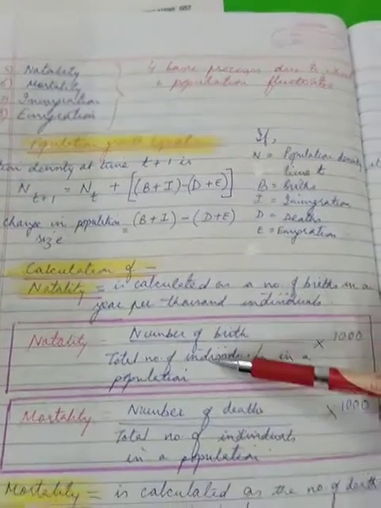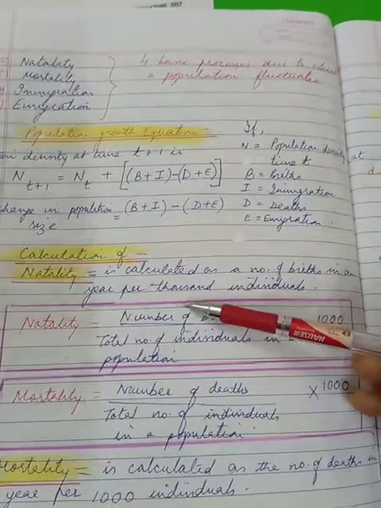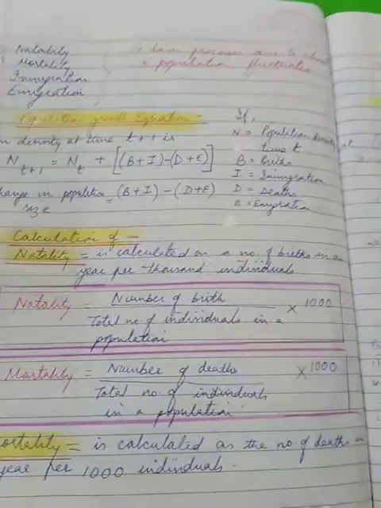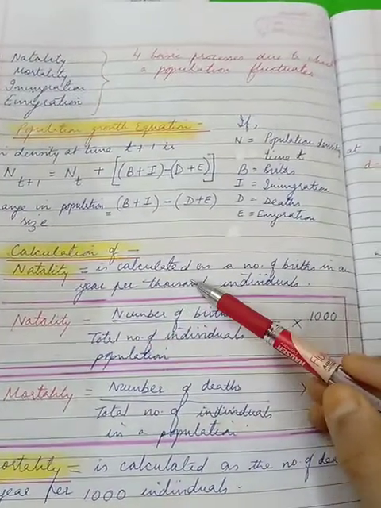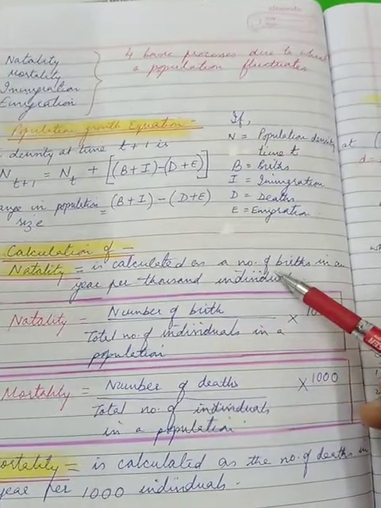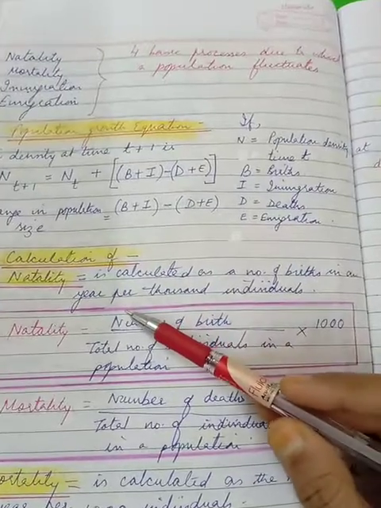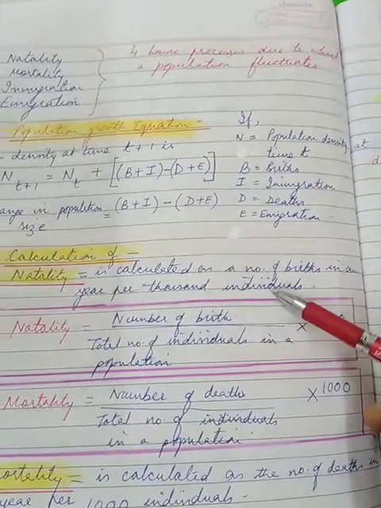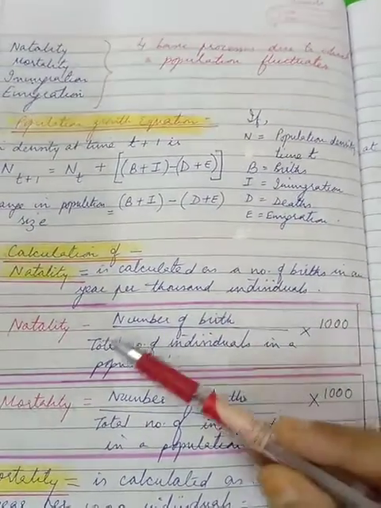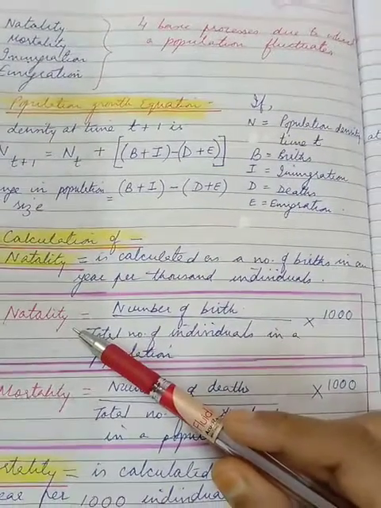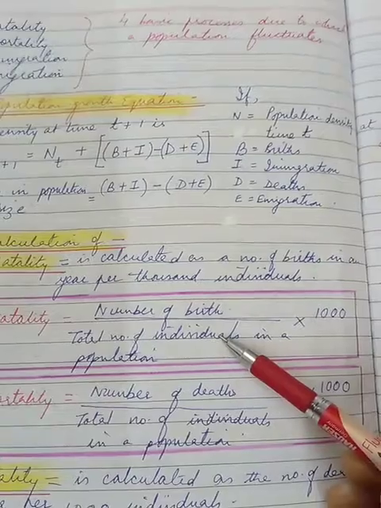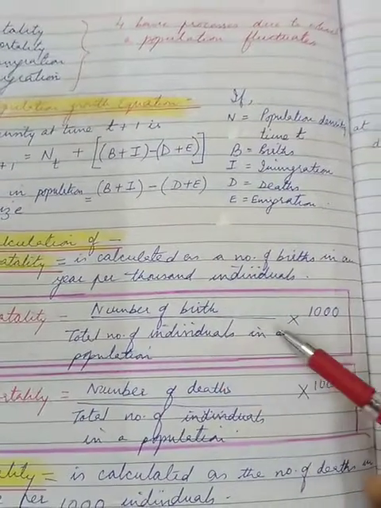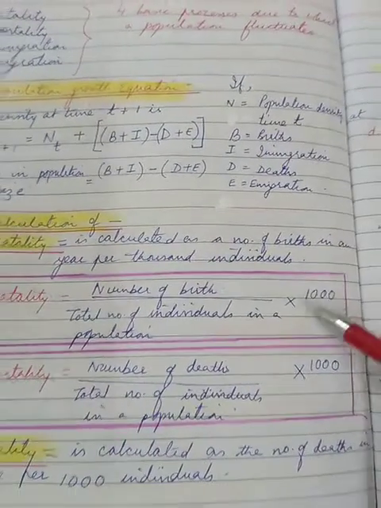Further, if you are asked a simple calculation or a formula on natality and mortality, the natality or the birth rate is calculated as number of births in a year per 1,000 individuals, which is mathematically natality is equal to number of births upon total number of individuals in a population into 1,000.